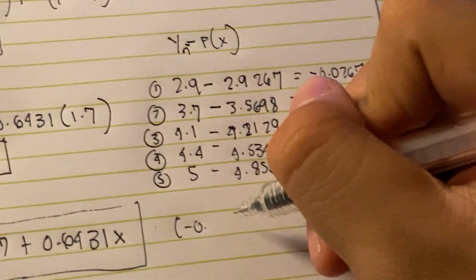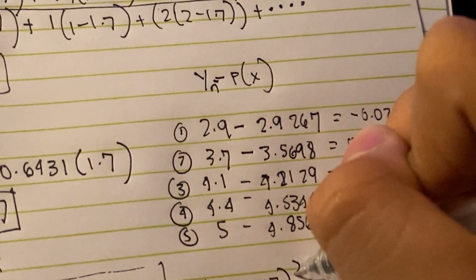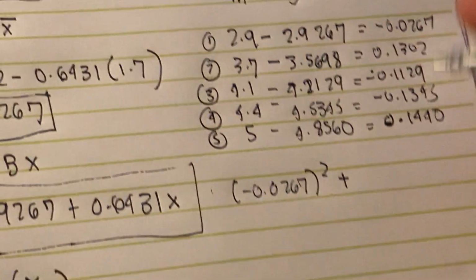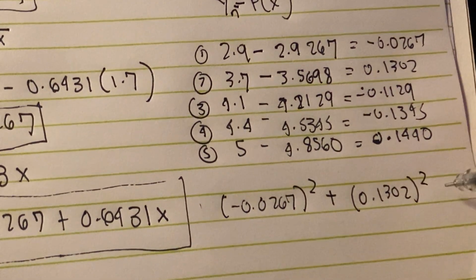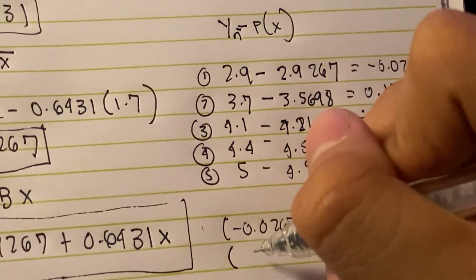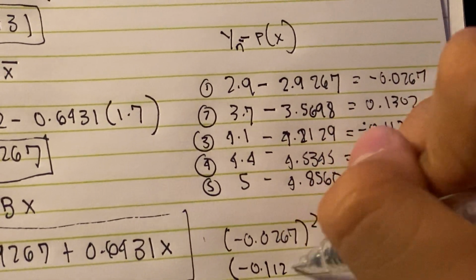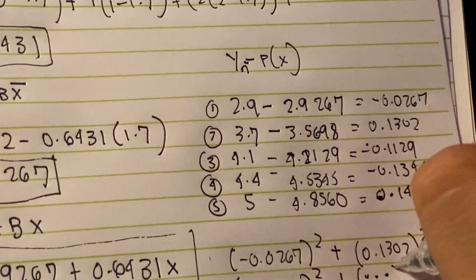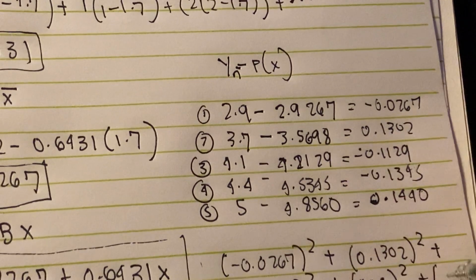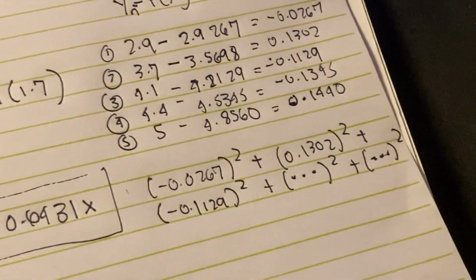Negative 0.0267 squared plus 0.1302 squared plus negative 0.1129 squared plus 2 squared, and so on.